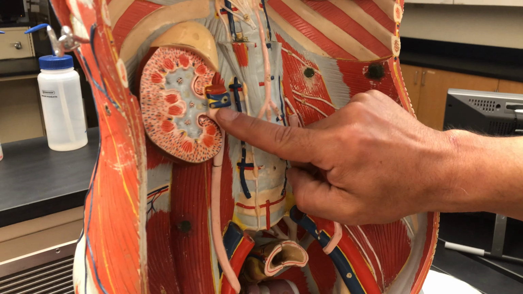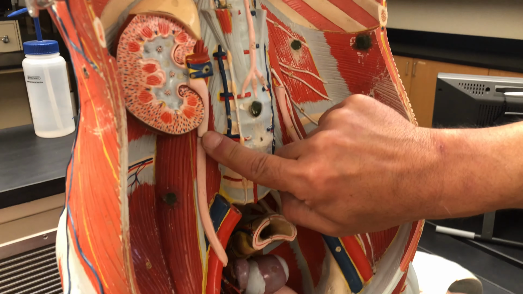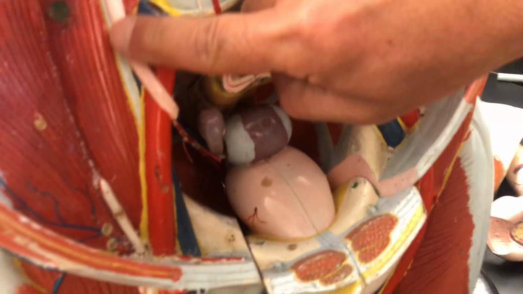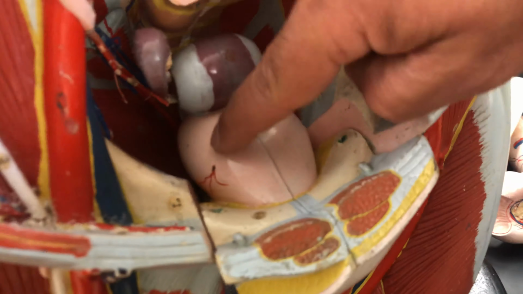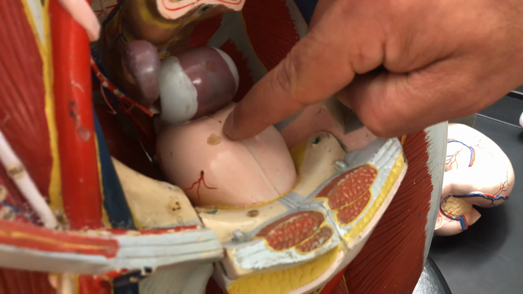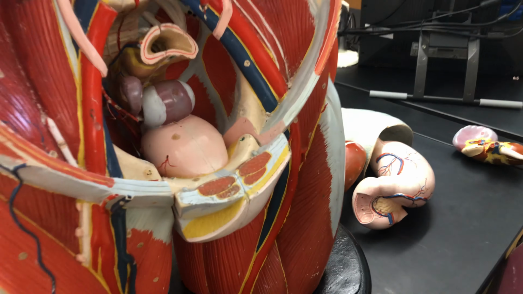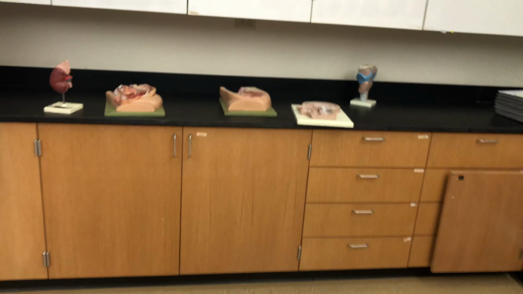So if we just follow the ureter all the way down, the ureter will eventually lead to this organ right here, which is the urinary bladder. And then finally, the urethra. The urethra is the passageway of urine outside the body.